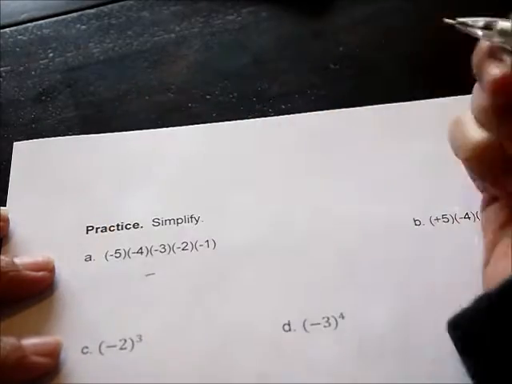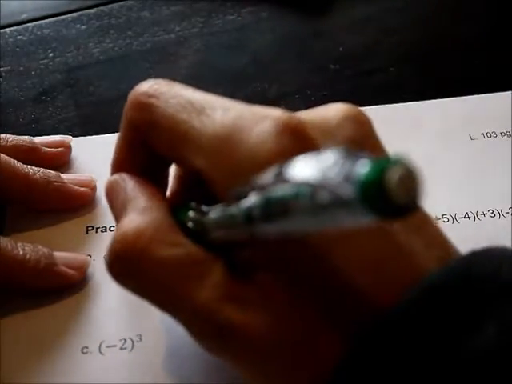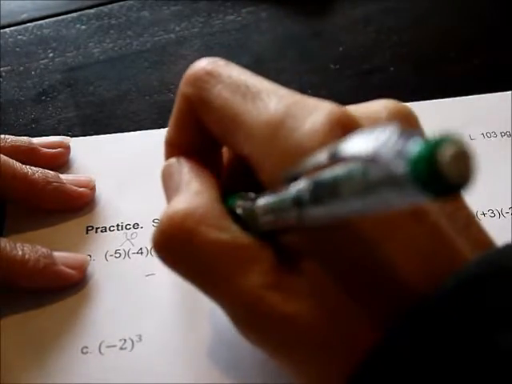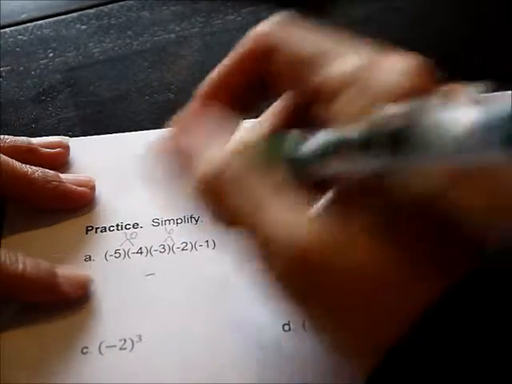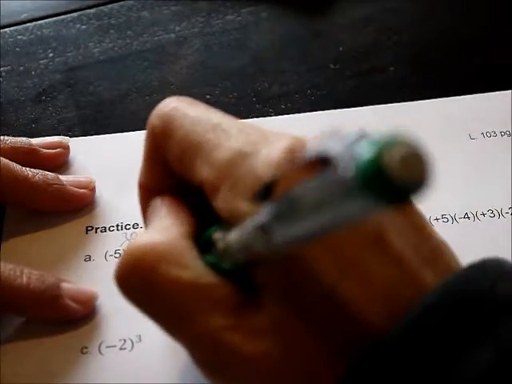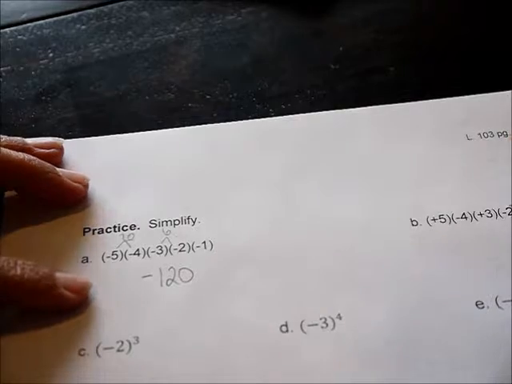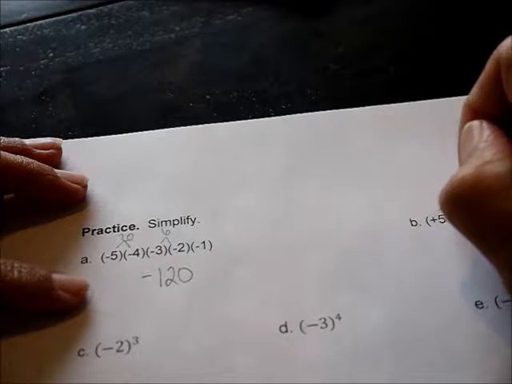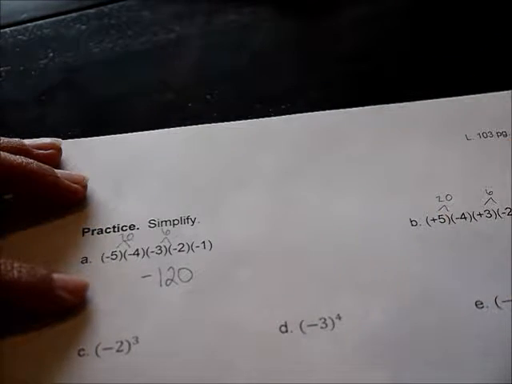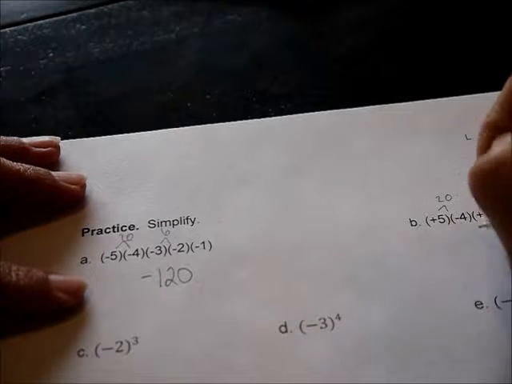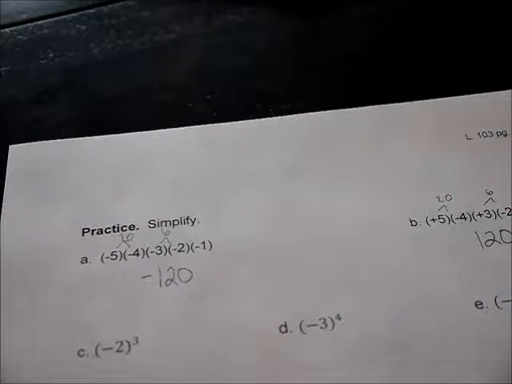So I know my answer is negative. And I see that this is a 20, this is a 6. So 20 times 6 times 1 is 120. All right, so this one, again, we have a 20 and a 6. But this time we have 1, 2 negatives, so it's going to be a positive answer.